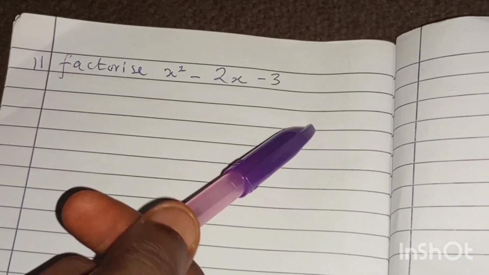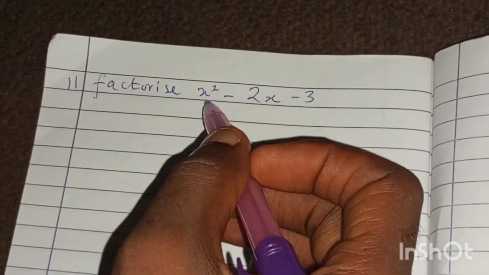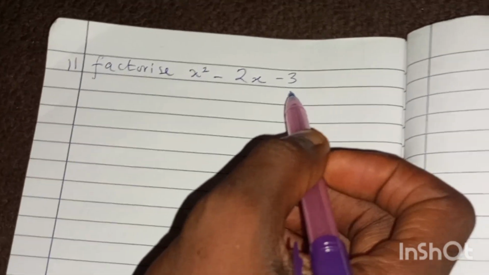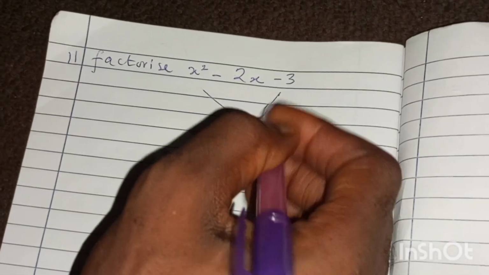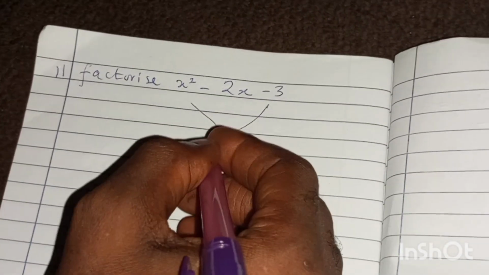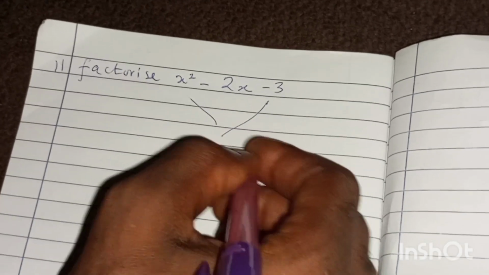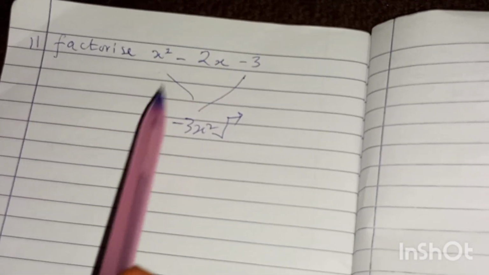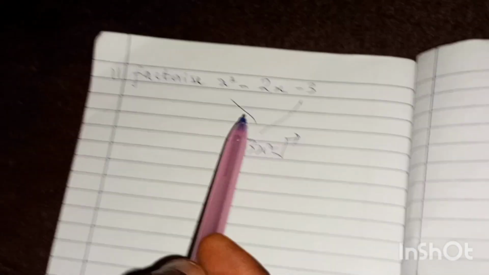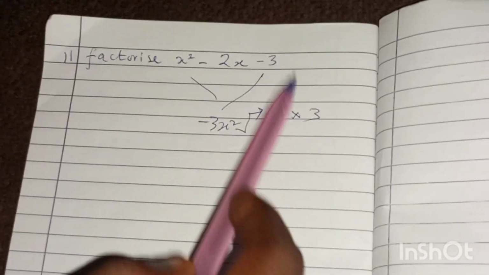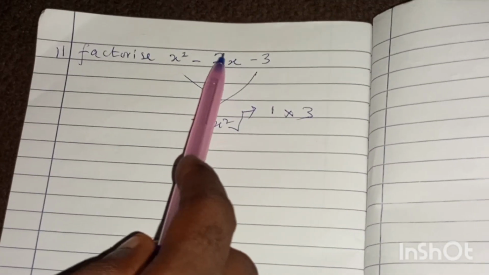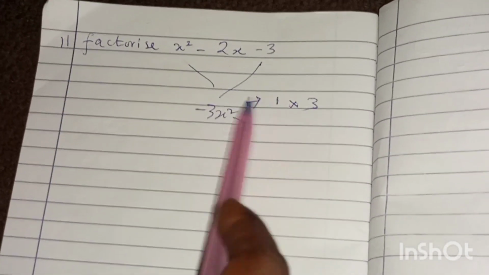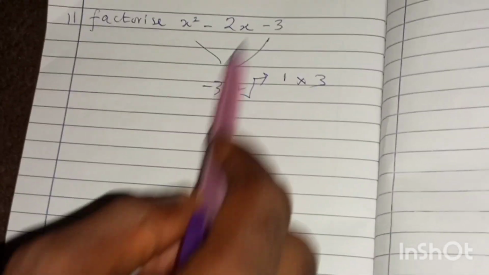All right, number 11, guys. It says to factorize this expression. All you do is multiply the first term by the last term. That's x squared multiplied by minus 3, so we're going to have minus 3x squared. And then we find the factors of 3, which are just 1 times 3. Then we manipulate the factors such that we have minus 2 in the middle, if you add them together, and if we multiply them, we get minus 3 at the back here.